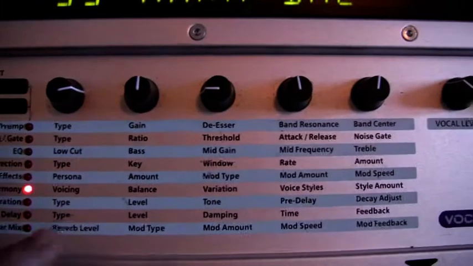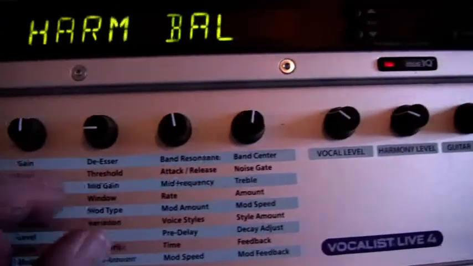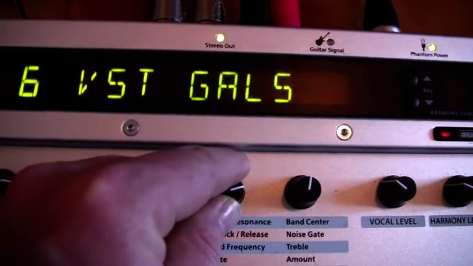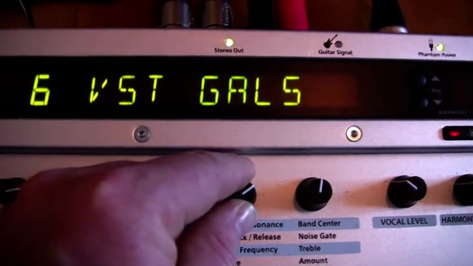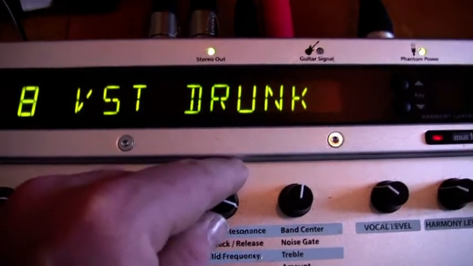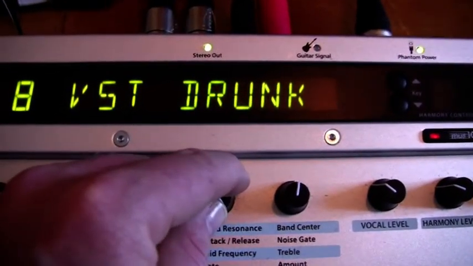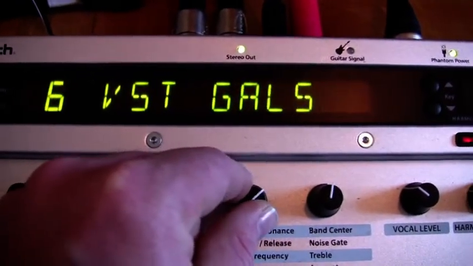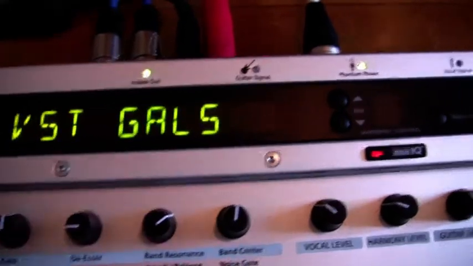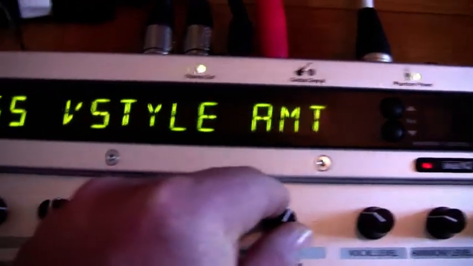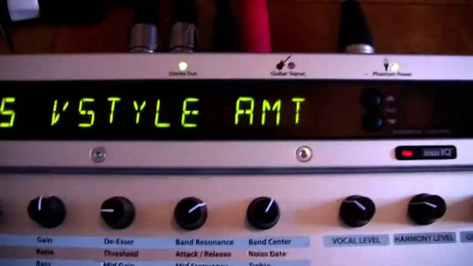And just different variations. Voice styles, interesting. Voice styles gives us just some, we have guys and gals, and a drunk effect. There you go. So if you don't want to drink tonight, you can just turn on the effect and sound like you're drunk. A good way to get rid of ex-girlfriends. And this style. Now, moving down.